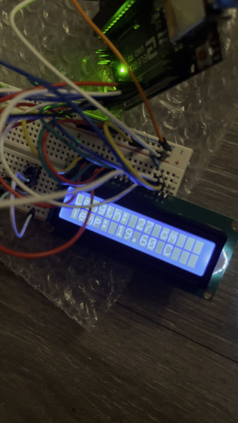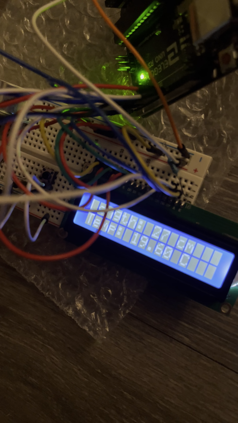Next, my third complexity was using the temperature unit to measure objects and liquids rather than the surrounding area. To solve that, I basically had it only measure temperature whenever the button is pressed. So pressing it right now, I get the room temperature of around 19.6 degrees.